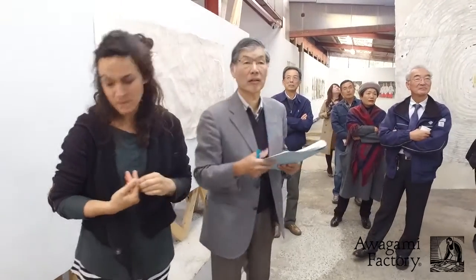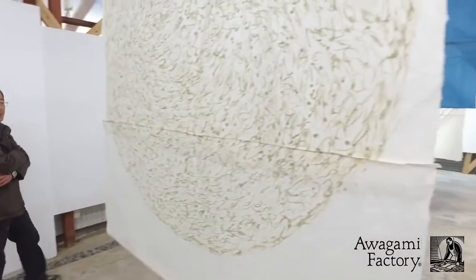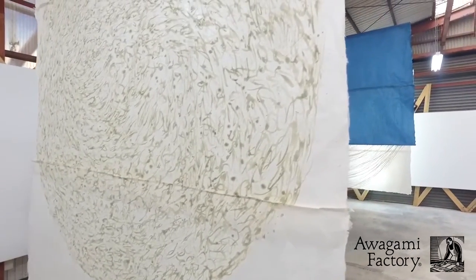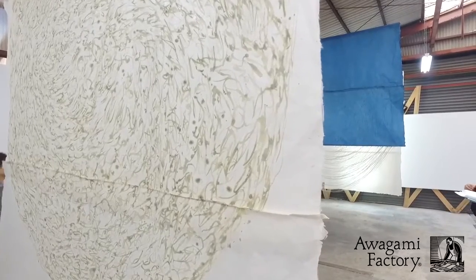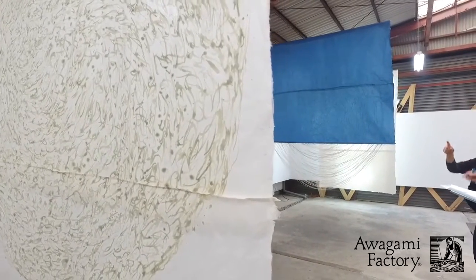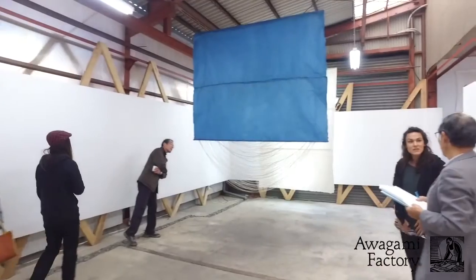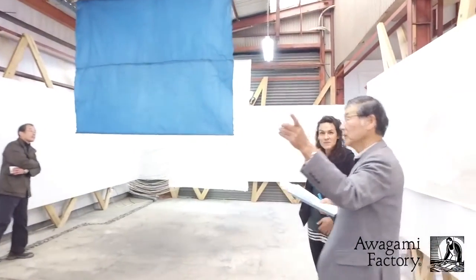Mm-hmm. Okay. So that's the color that it will be when I wash it. It will turn blue.